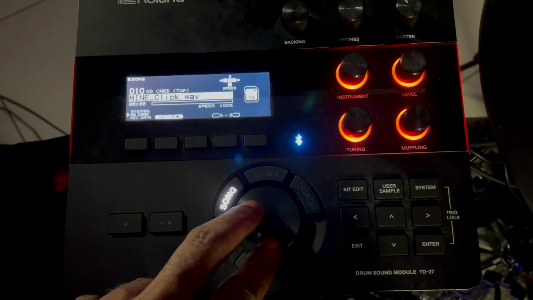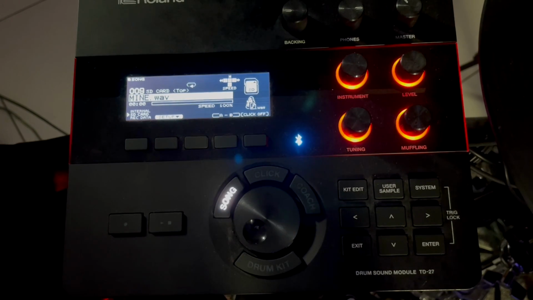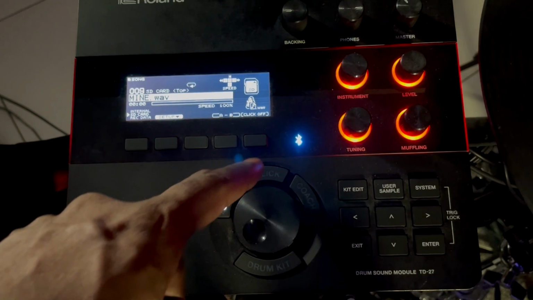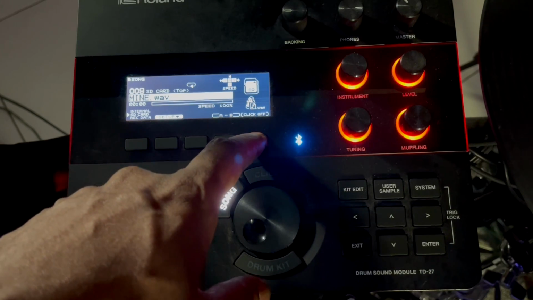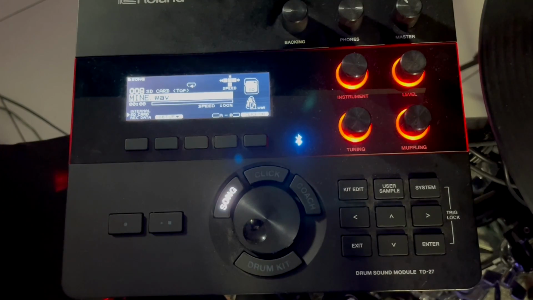From there, go back to your main track and then press the F5 button to turn on your click. And now you already have your click track and your main track playing together.